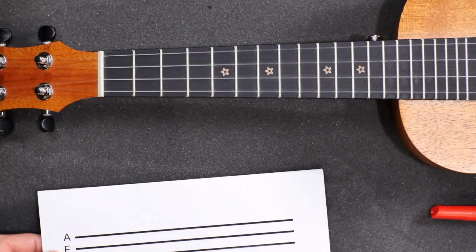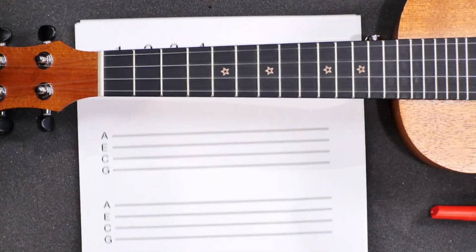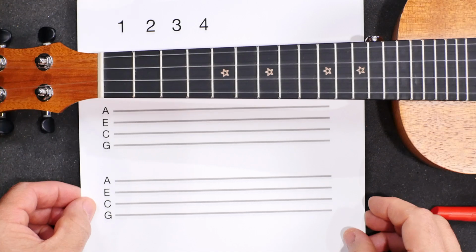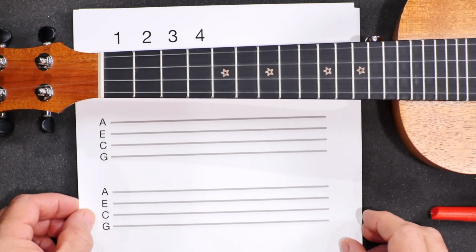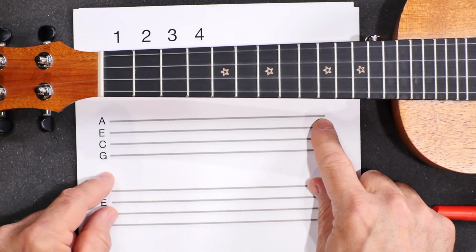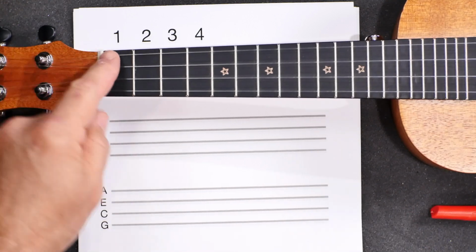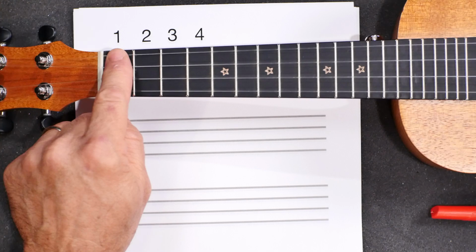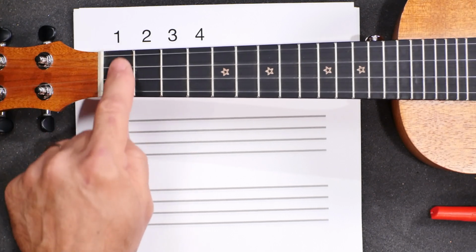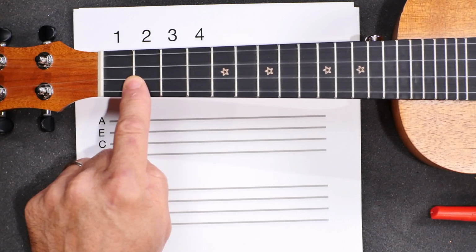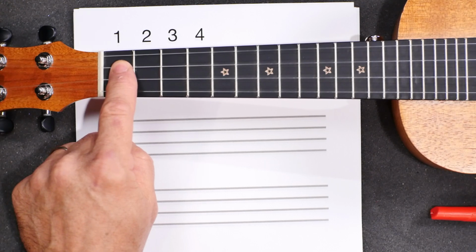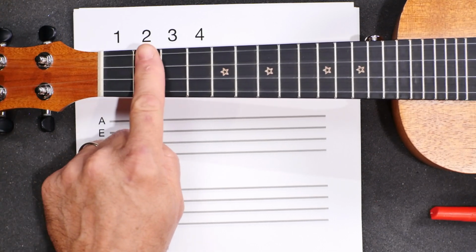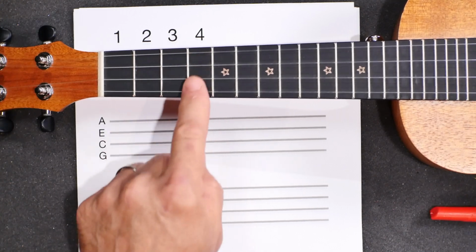So let's expand on this diagram a little bit, and I'm going to slide this up so you can see that we've got not only the strings, so this is our map of the strings, like we just said, and now we're going to add the fret or space numbers. This is our number one fret area. This is the number one fret, but where we press the strings is in between, right? We press them just behind the fret. This is the number two fret area, number three, number four.